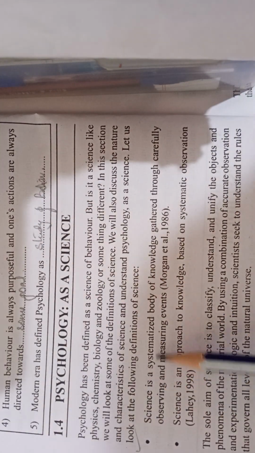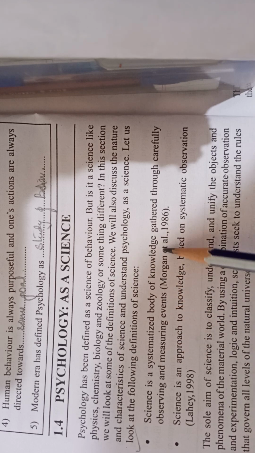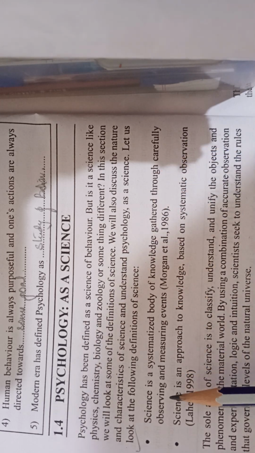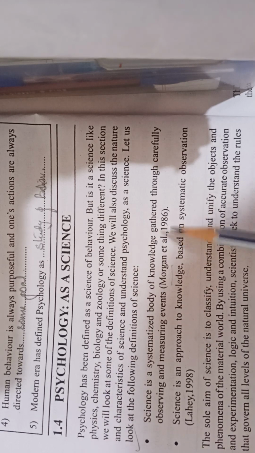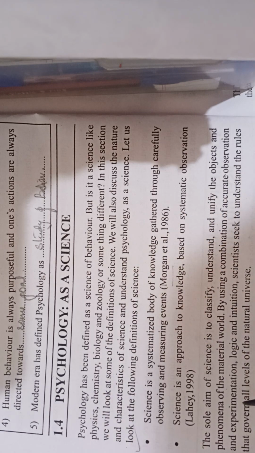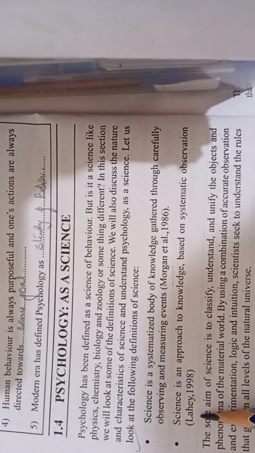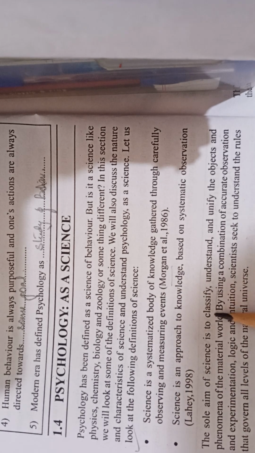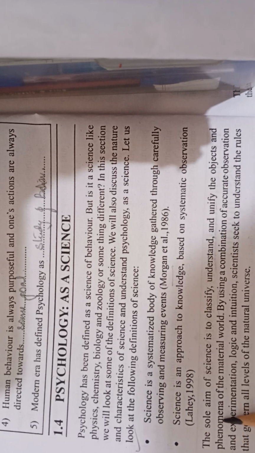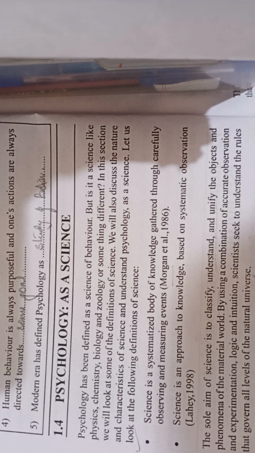Okay, let's read the definitions. The first one is: science is a systematized body of knowledge gathered through carefully observing and measuring events, by Morgan, 1986. Science is an approach to knowledge based on systematic observation, Leahy, 1998. The sole aim of science is to classify, understand, and unify the objects and phenomena of the material world. By using a combination of accurate observation and experimentation, logic, and intuition, scientists seek to understand the rules that govern all the levels of the natural universe.